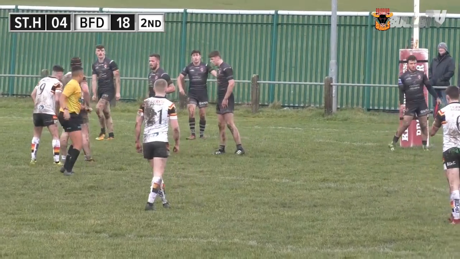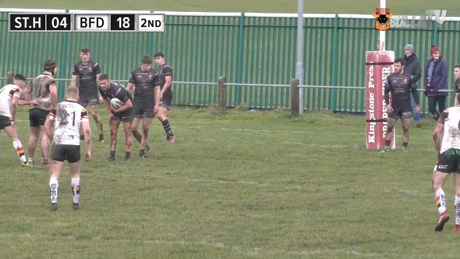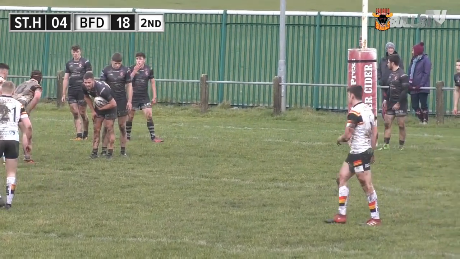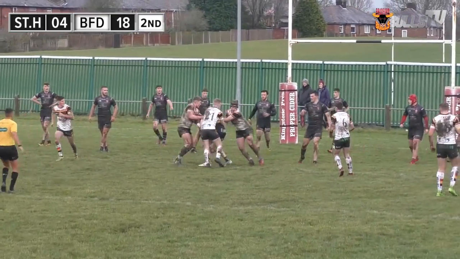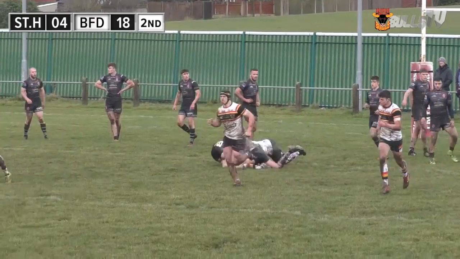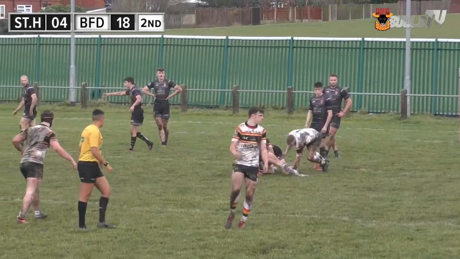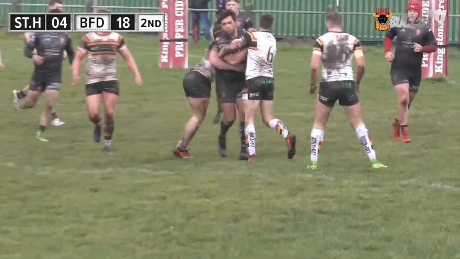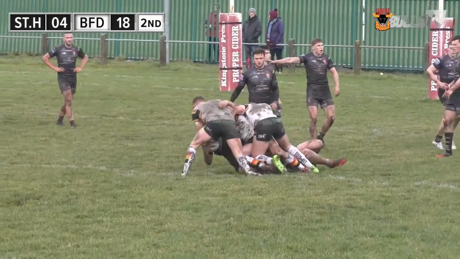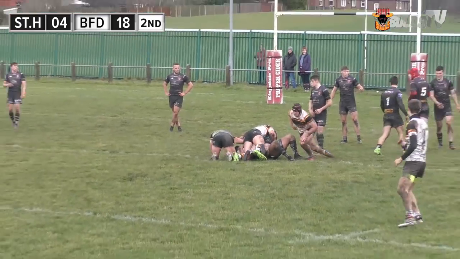And Rowan, when you've got that cushion, a 14-point lead, 3 scores, I'm sure Lee Beattie will not be too disappointed or dissatisfied. Bradford giving St Helens the ball 10 metres out from their own try line. Yeah, we don't mind that. Turning the ball over on their own 5-metre line.